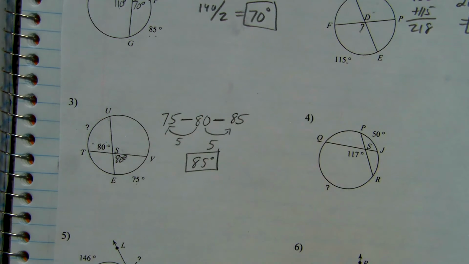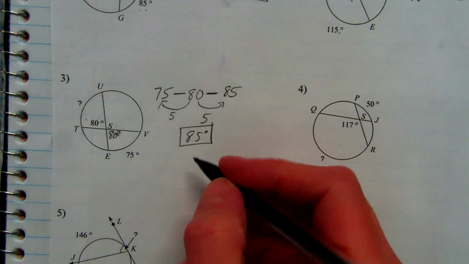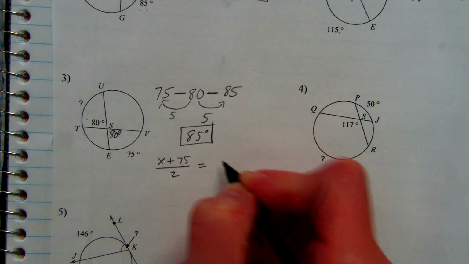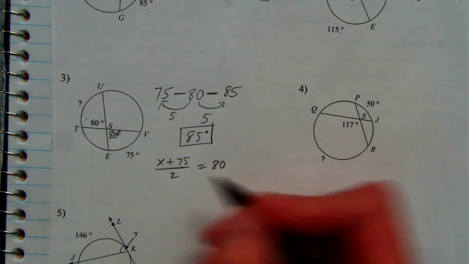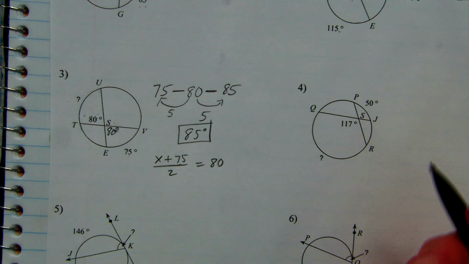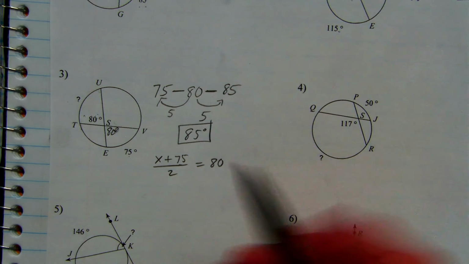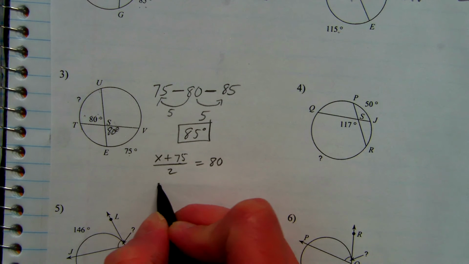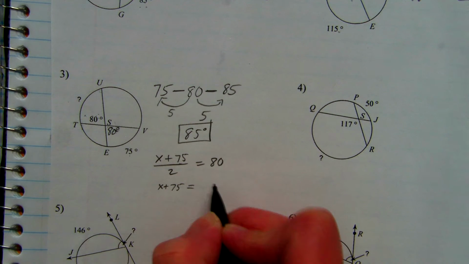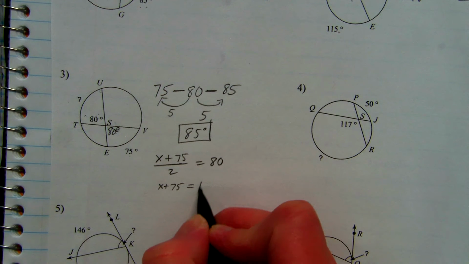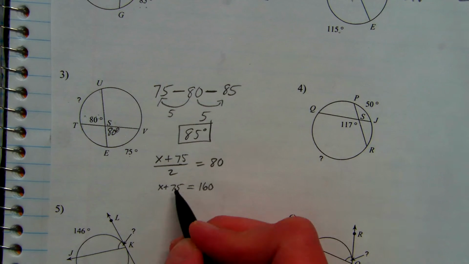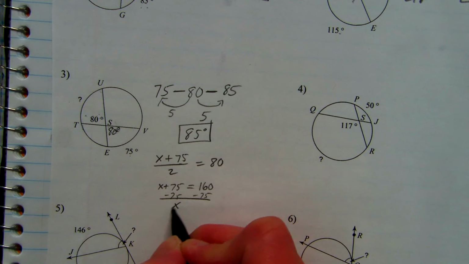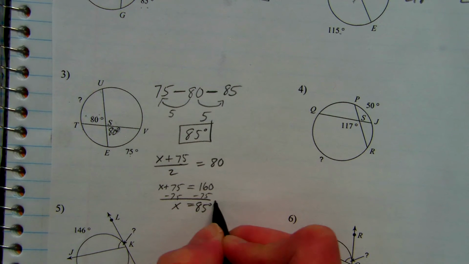If you don't like that, you can also do an algebraic method where you say (x plus 75) divided by 2 equals 80. And some people like this better just because it's a little bit more straightforward. So you first get rid of the fraction by multiplying both sides by 2. So I'd have x plus 75 equals 80 times 2, which would make that 160. And you subtract 75 from both sides, and you end up with x equals 85. So it's the same answer.